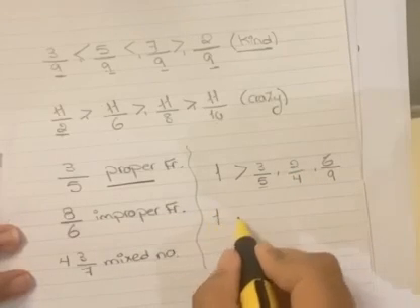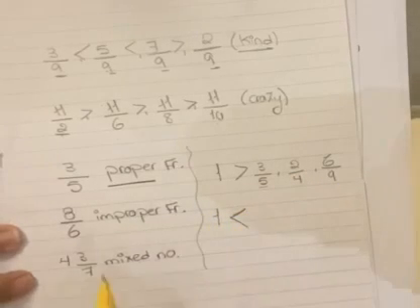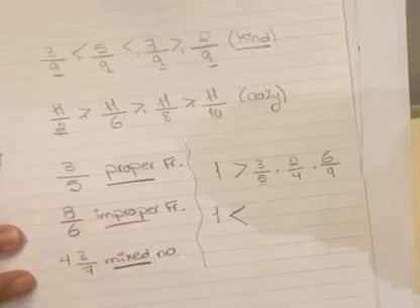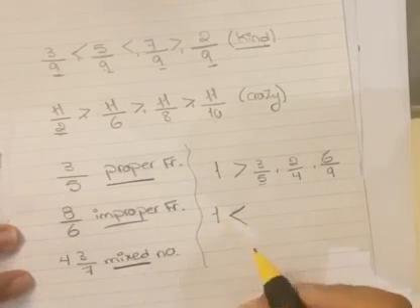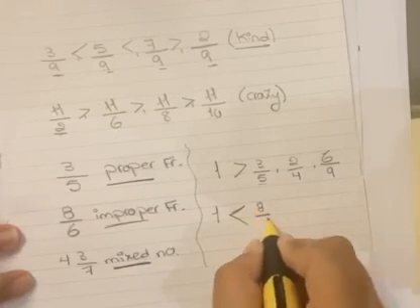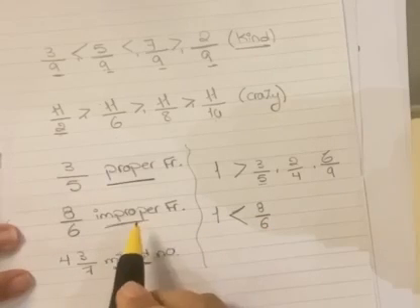And also 1 is smaller than any improper or mixed number. Like what? 1 is smaller than 6 over 8. What is improper fraction?